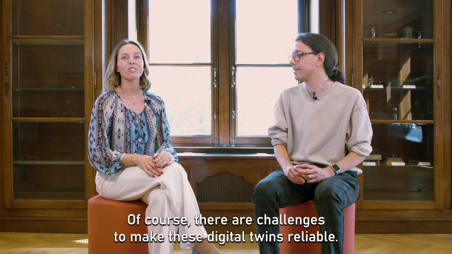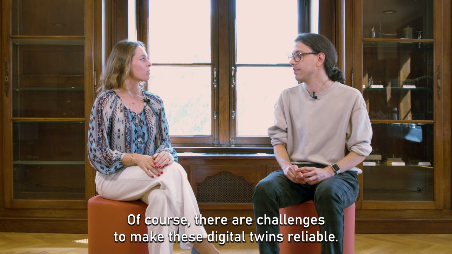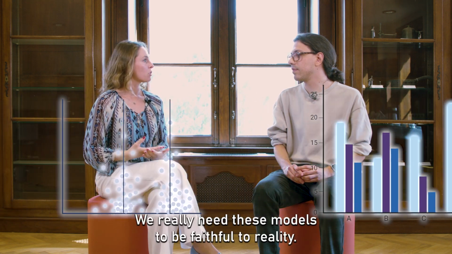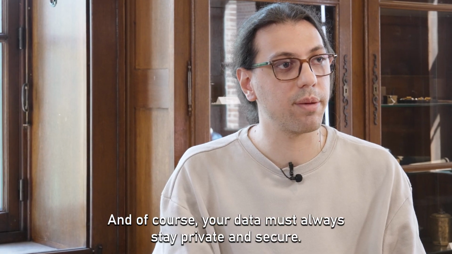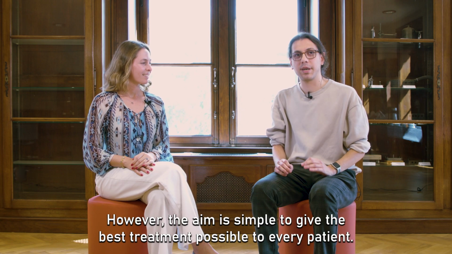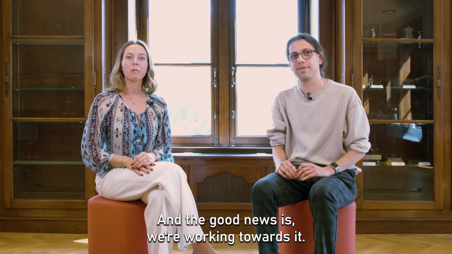Of course, there are challenges. To make these digital twins reliable, engineers need lots of accurate data. We really need these models to be faithful to reality. And of course, your data must always stay private and secure. However, the aim is simple: to give the best treatment possible to every patient. And the good news is, we're working towards it.